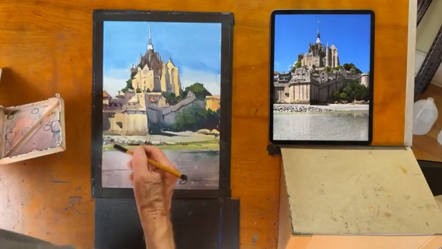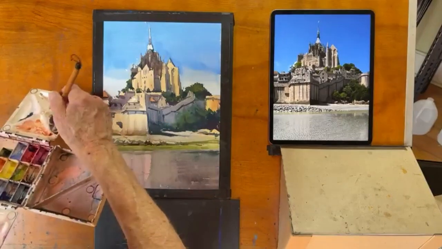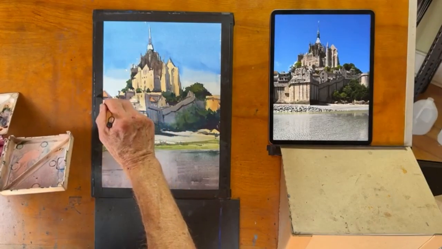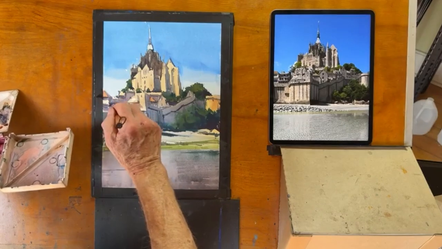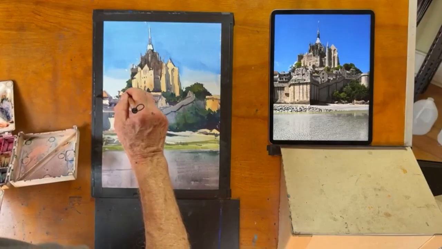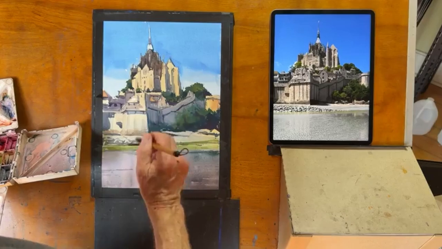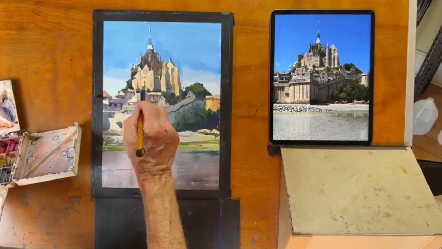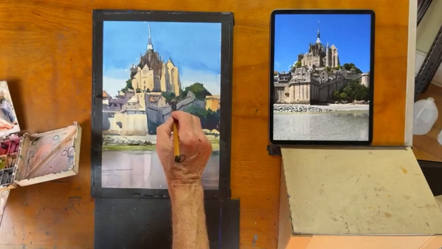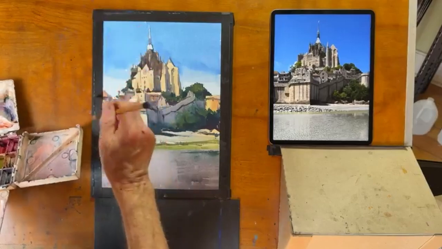Evacuate some of it. Again, some of the strong darks where they appear. That needs some attention.